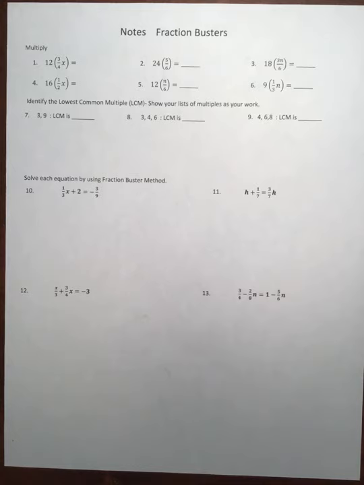Okay, today we're going to go over clearing an equation of fractions. Sometimes that is called fraction busters. So we're going to talk about clearing equations of fractions. So look at this problem and look at all those fractions in there.